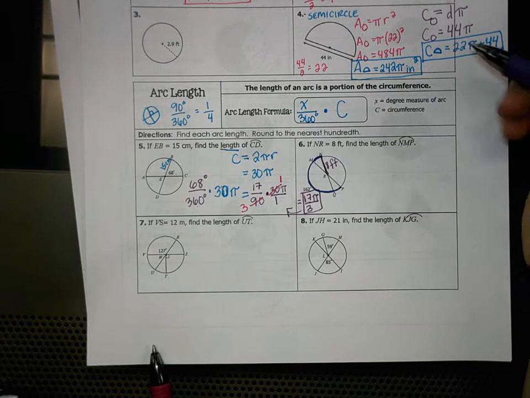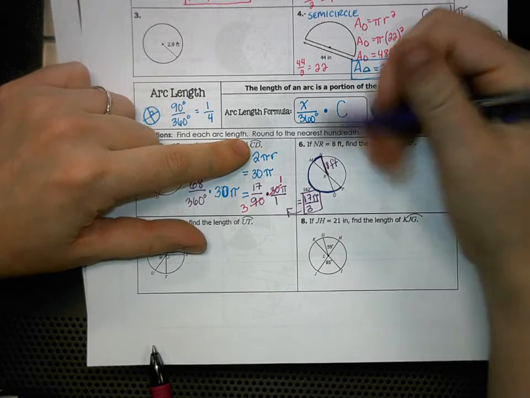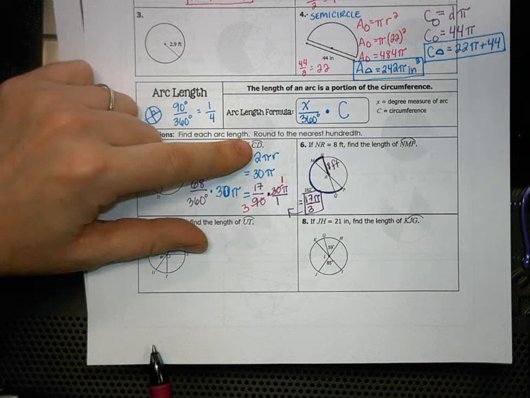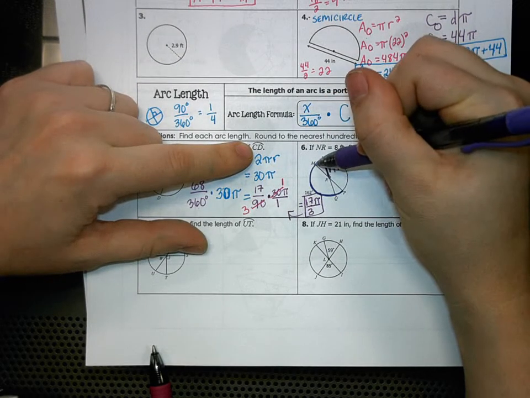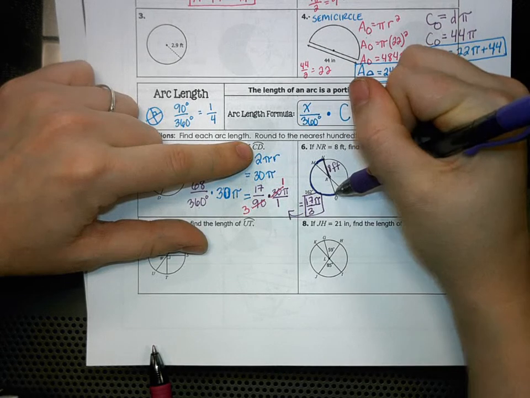But first, let's figure out the degrees of each of these so that I know my entire degree around the circle. 162 is just the arc from M to Q. So I need to find these other pieces.